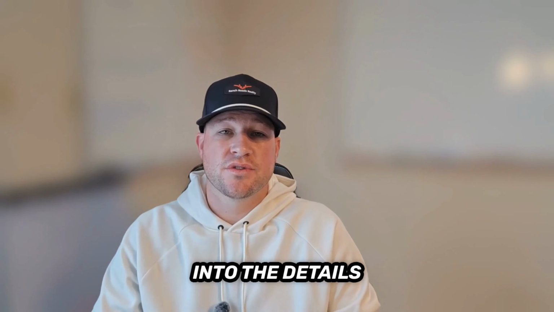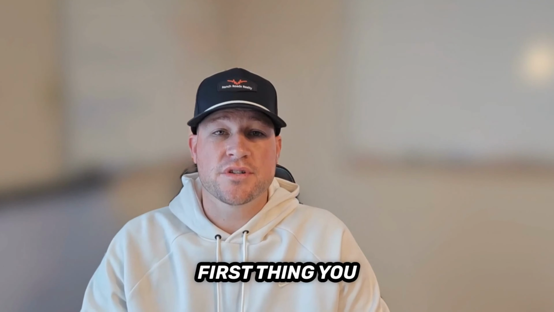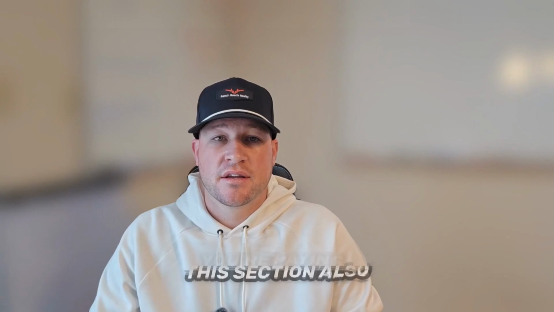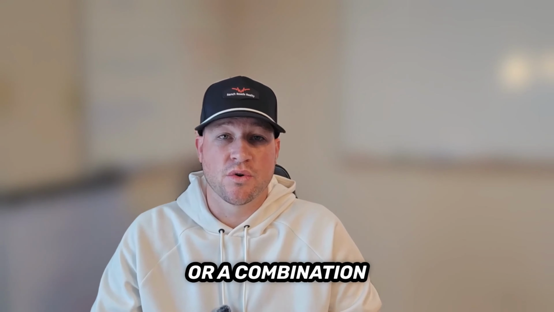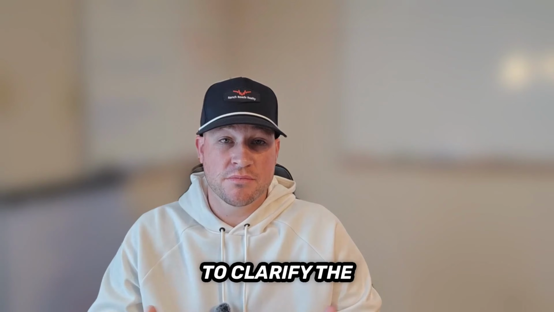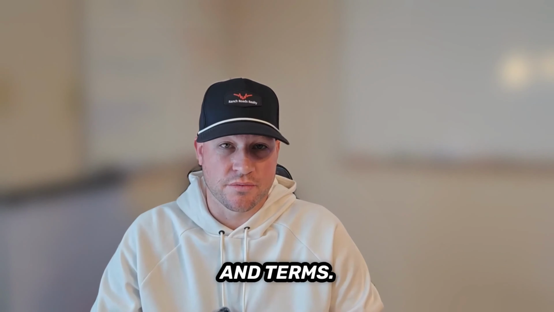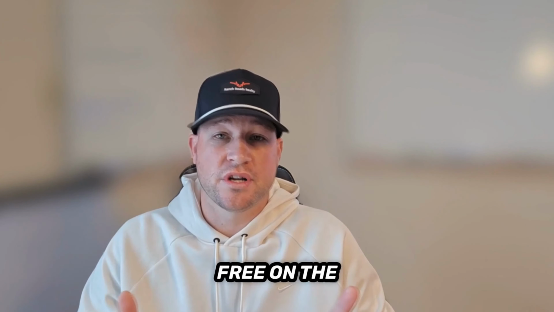Now let's get into the details of how to structure your offer. When you're writing an offer, the first thing you'll include is the purchase price. This section also outlines how you're paying, whether it's cash or financing, or a combination of the two. If you're financing, the contract might require an addendum to clarify the type of loan and terms. That addendum is called the third-party financing addendum, and you can find it for free on the TREC website.